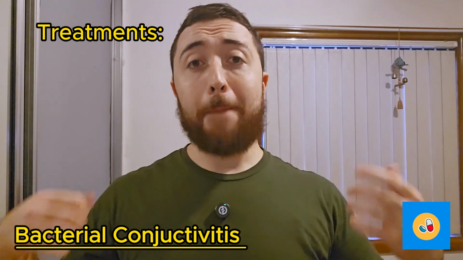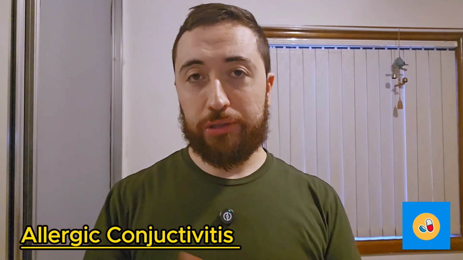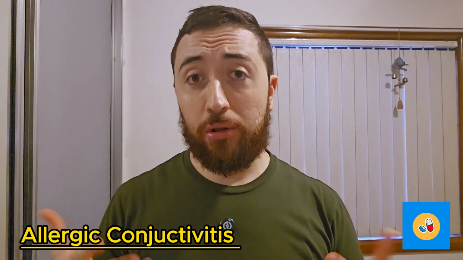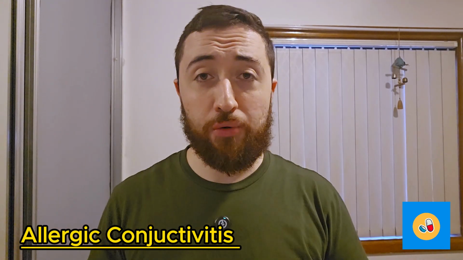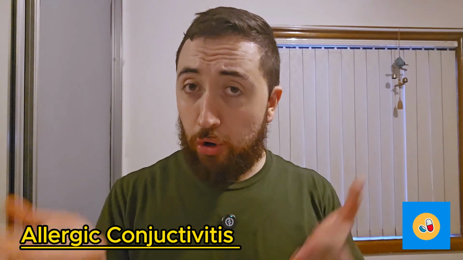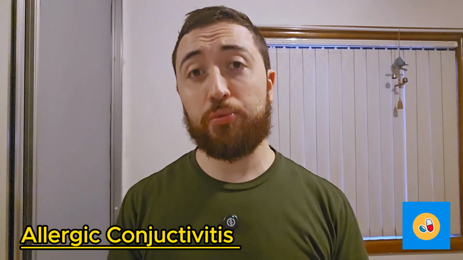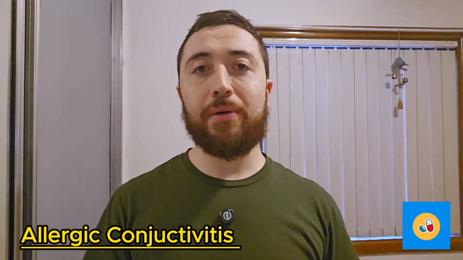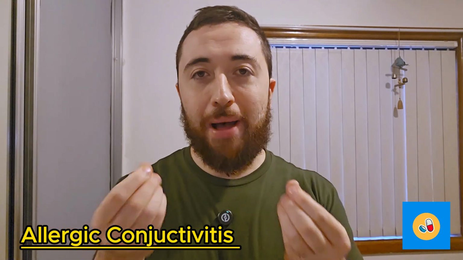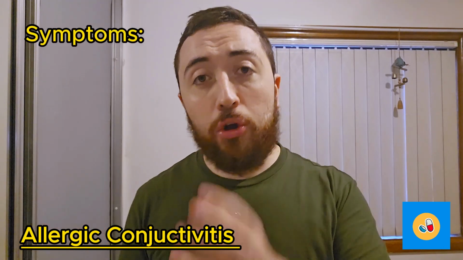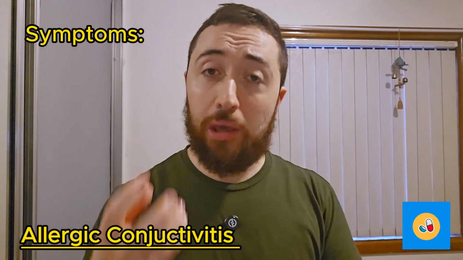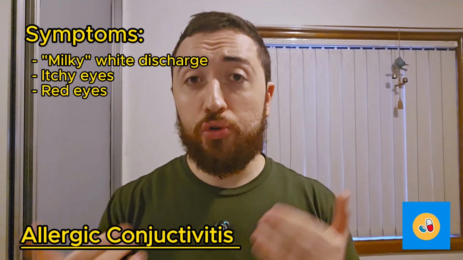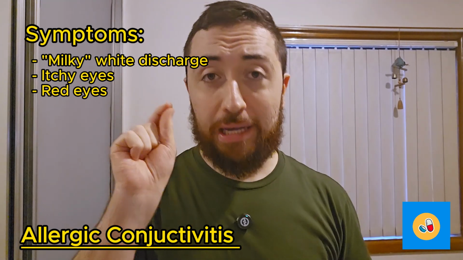All right, so moving on to allergic and viral conjunctivitis. Let's start with allergic conjunctivitis. A lot of pharmacy students, and even pharmacists in general, get them mixed up between allergic and bacterial. There's actually quite a big difference between the two. With bacterial conjunctivitis, you will develop that green, yellow, typical sort of mucousy discharge, whereas with allergic conjunctivitis, you're going to have a distinctive milky white discharge. Other than that, the symptoms are very similar and overlap quite a bit, but the main thing is the color of the discharge.